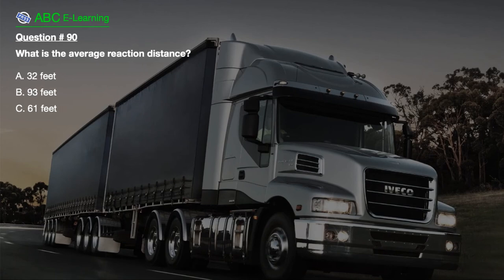Question number 90. What is the average reaction distance? A. 32 feet. B. 93 feet. C. 61 feet.